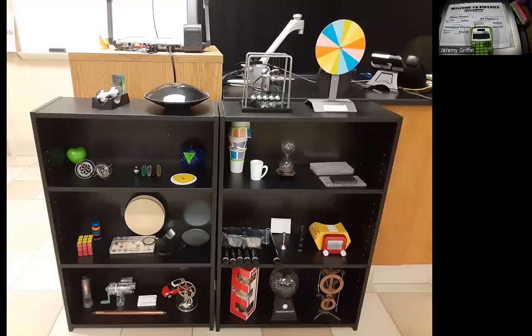You see a couple of shelves up here, a bunch of demos. These are pretty fun. I'll be pulling out some of these here and there throughout the year to demonstrate different physics concepts. You can get your hands on these too, so if you have a spare minute here or there, you get to walk over and try some of these out. Yeah, let's try this one.